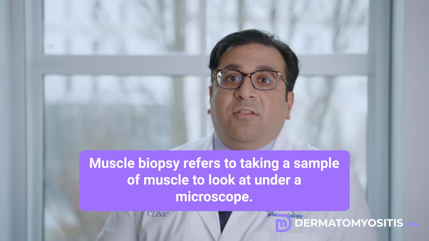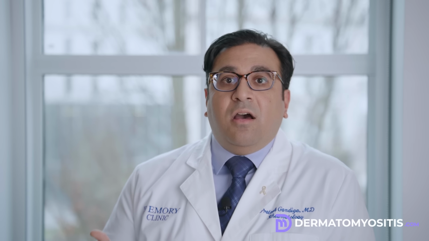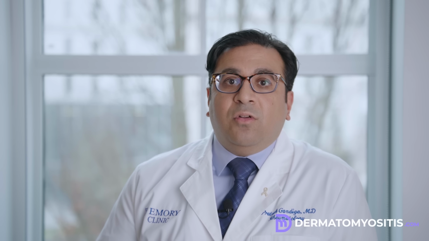Muscle biopsy simply refers to taking a sample of muscle tissue to look at underneath a microscope. And we do this in dermatomyositis for a couple of different reasons. In some patients, muscle biopsies are helpful to both confirm the diagnosis as well as to give us a sense in terms of how much inflammation there is and how much damage to the muscle there could be.